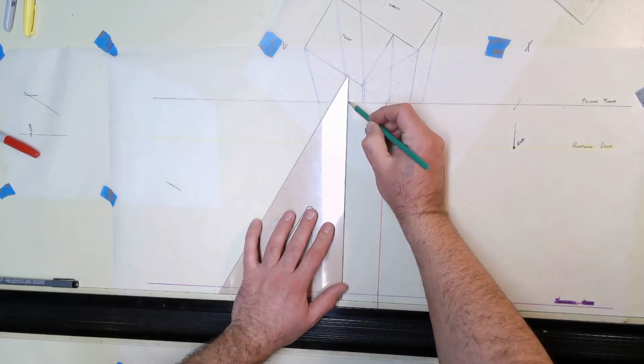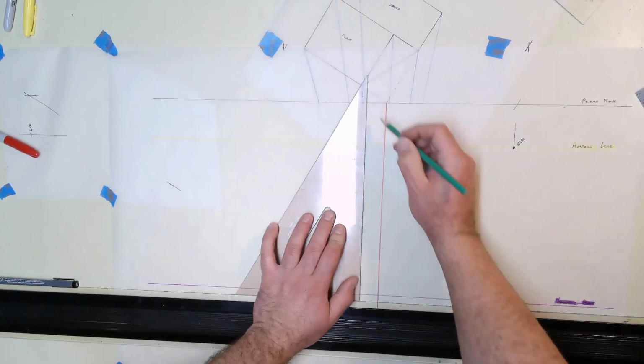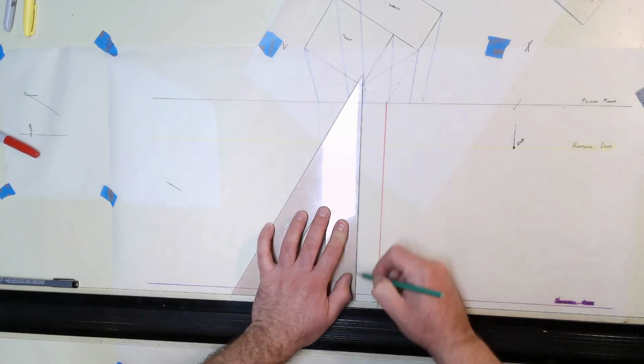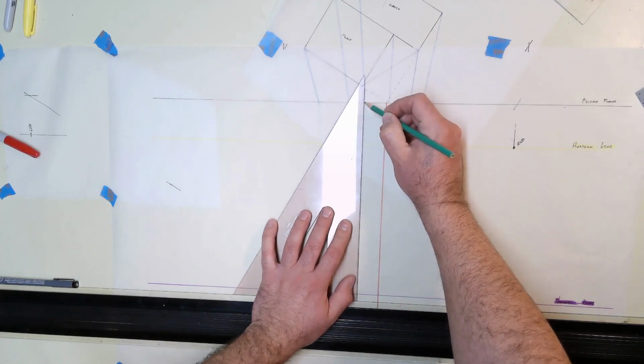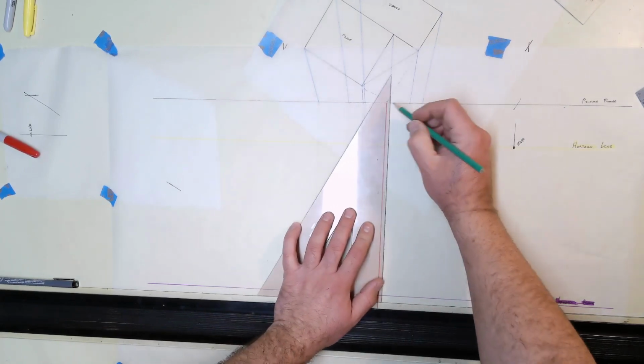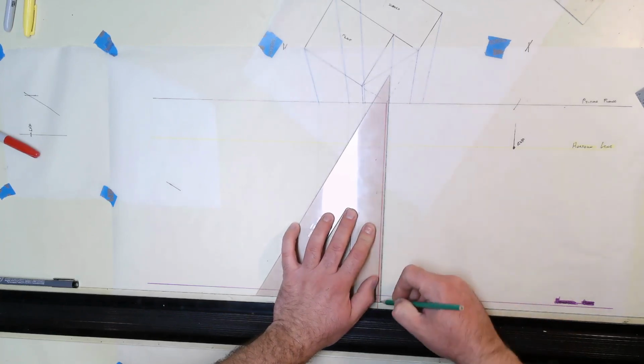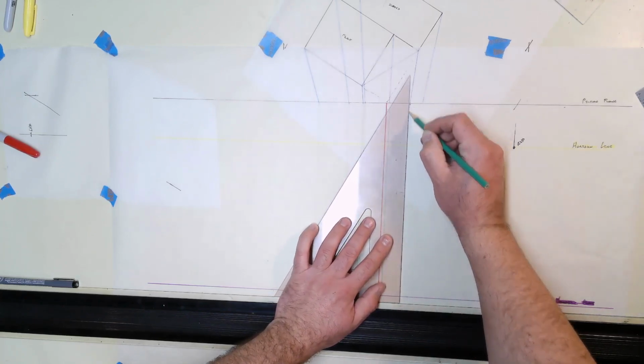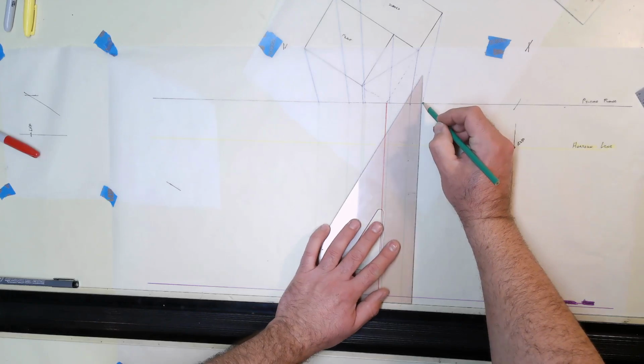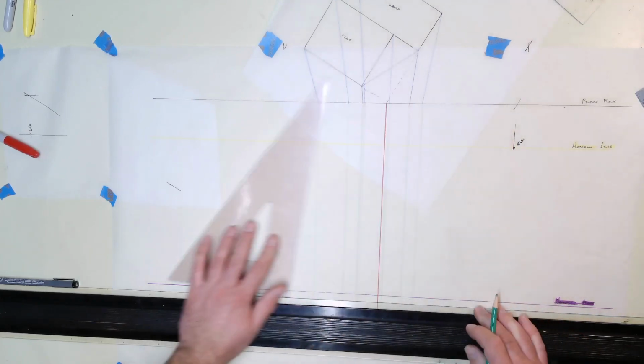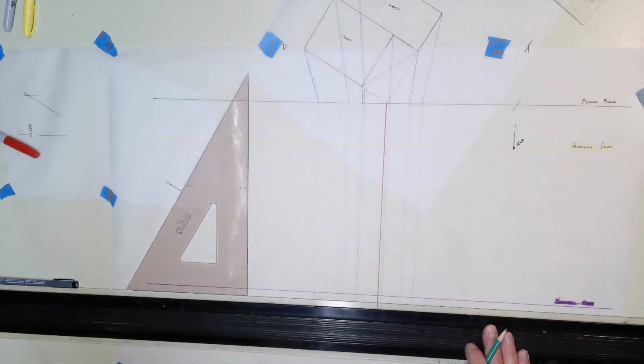Green, green, green. Okay, so these are all my vertical lines here coming down now.